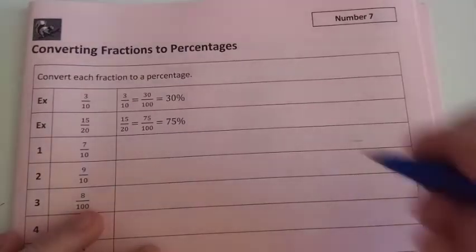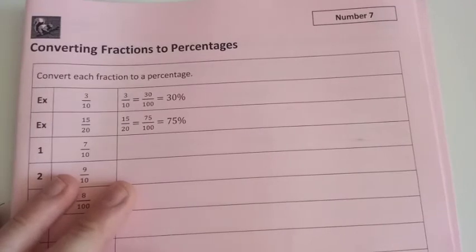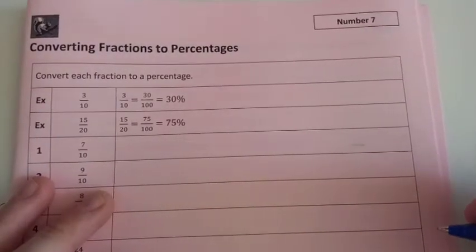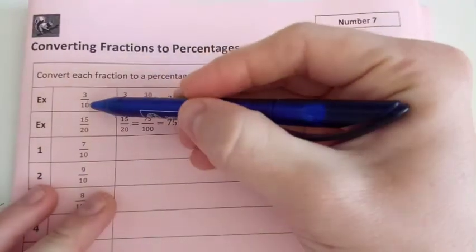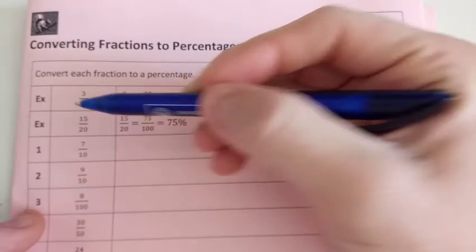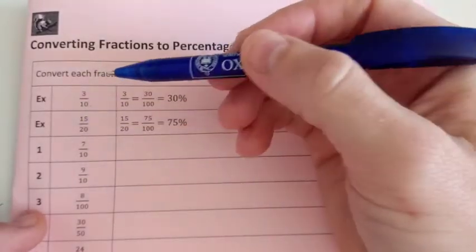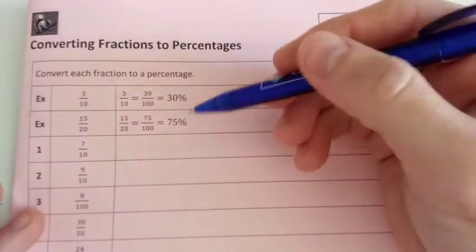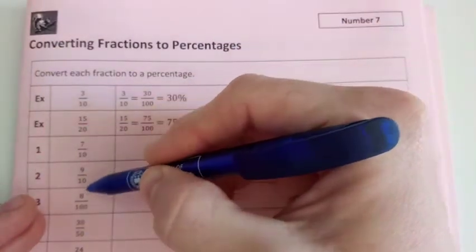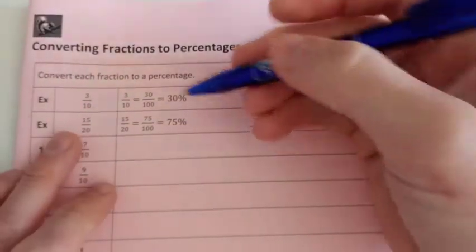Okay, this is page 13, and this page is all about converting fractions back to percentages. Now, you'd only really do it this way, I guess, if your fractions had a denominator that could easily be turned into 100. If it was something that you couldn't do that with, you would turn it into a decimal first. So all of the questions on this page have fractions where the denominators can be turned relatively easily into 100. Here's a couple of examples.